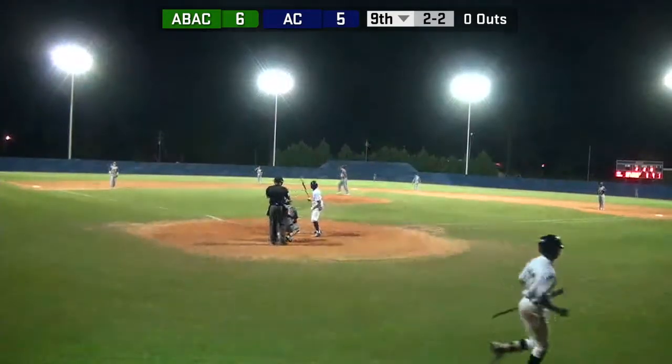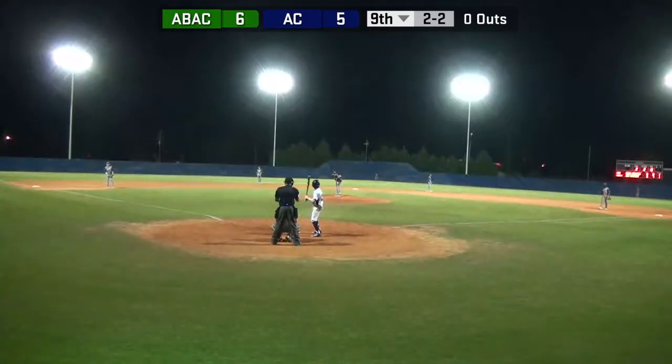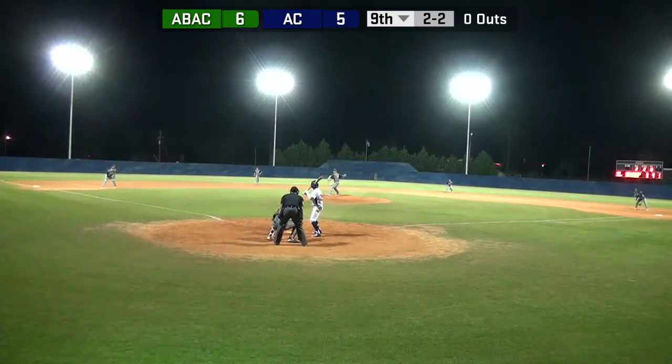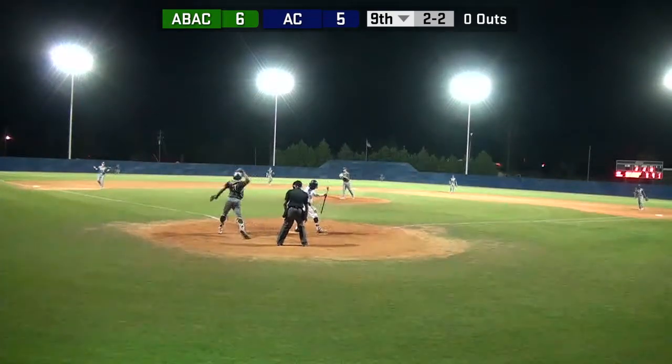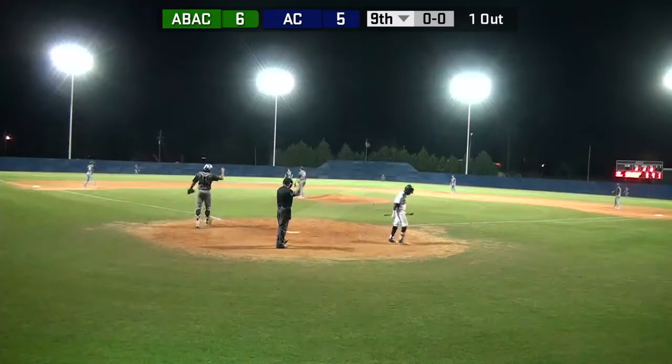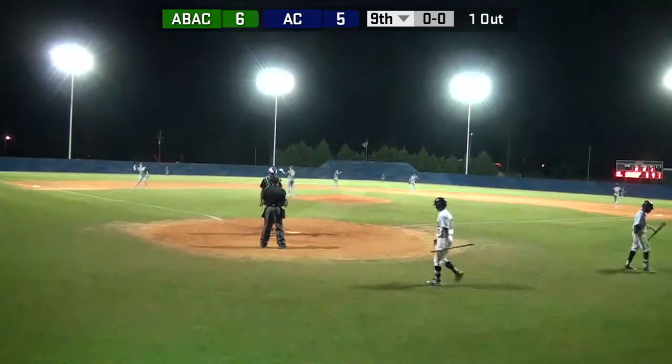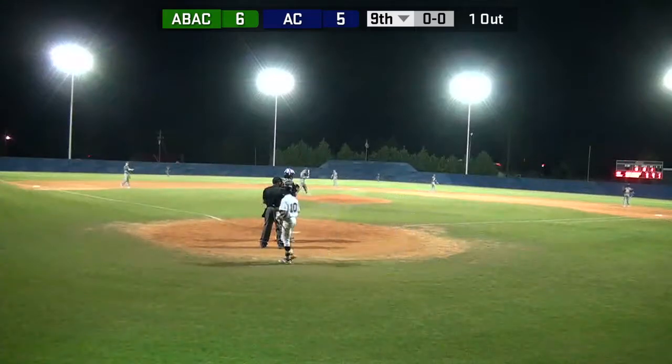Again, Jordan, Holloway, and Totus. Struck him out. Good pitch there by Amaya. That'll bring up Matt Holloway.